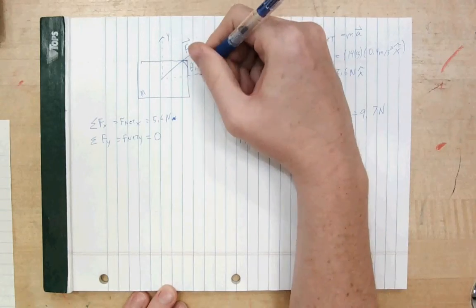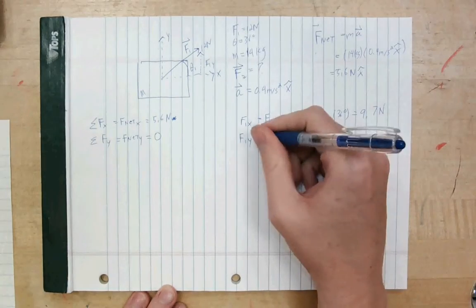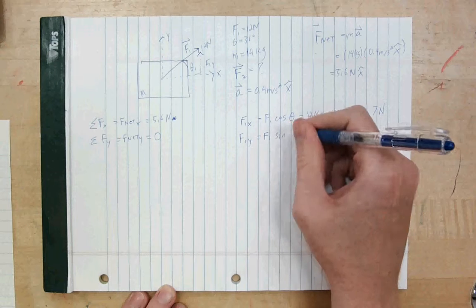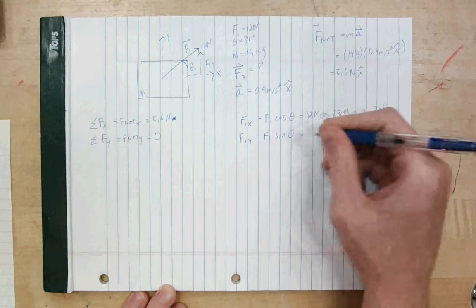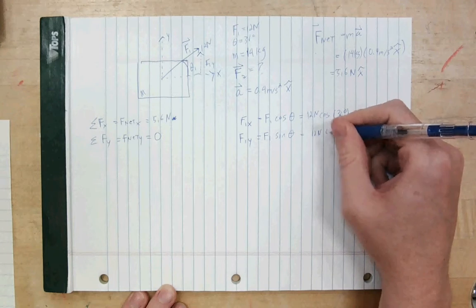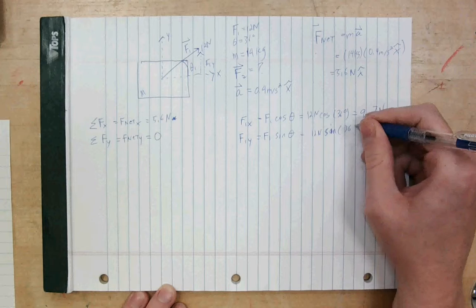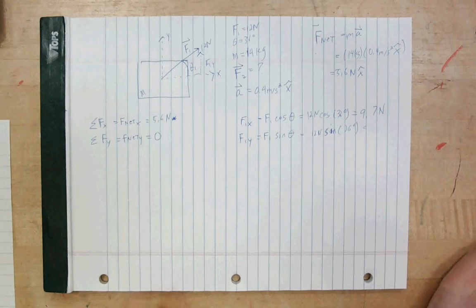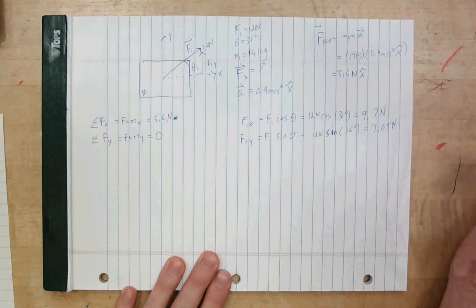F1y, y is opposite, so if I drew the y vector there to complete the triangle, F1y is F1 sine theta, 12 newtons sine, opposite, 36 degrees, and I get 7.05 newtons.